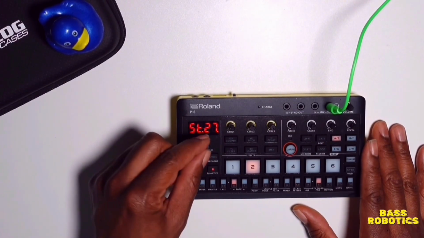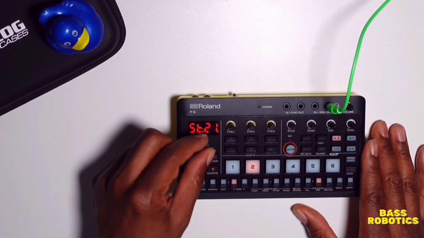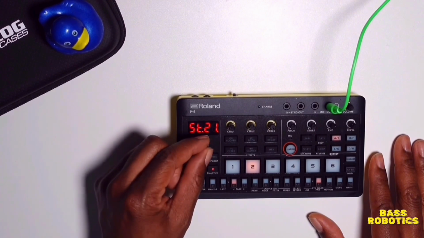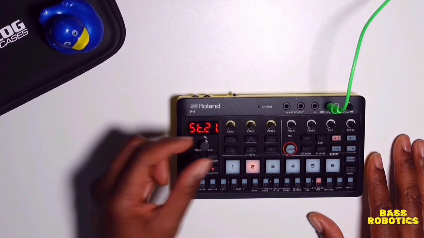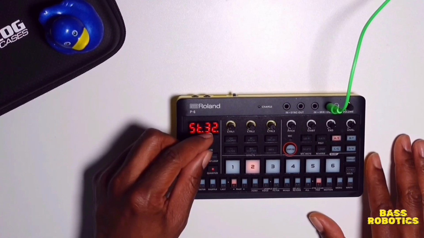So here your step 27, 6, 5, 4, 3, 2, 1, etc. And when you get to the step with the sound on it, it will sound. So here you have snare on step 21, snare on step 29, and so on.